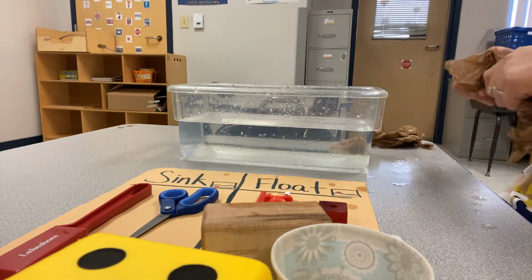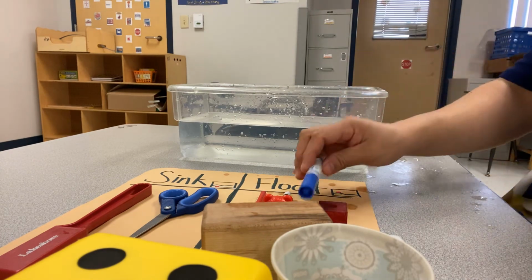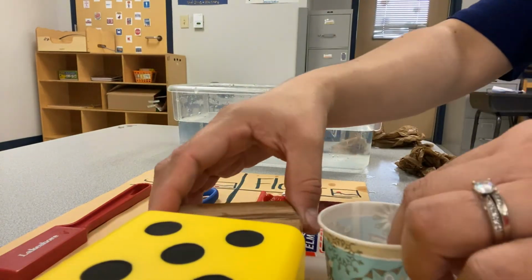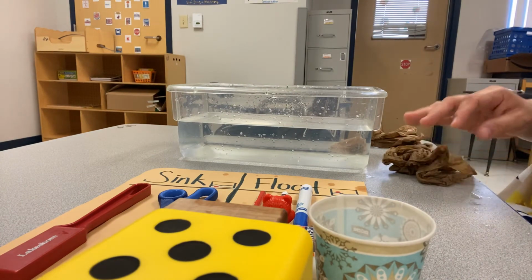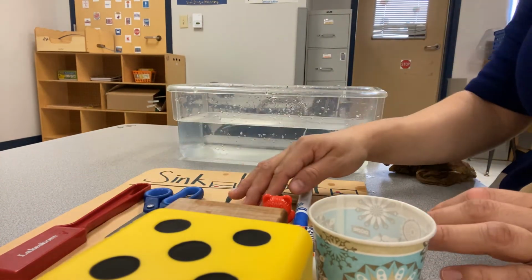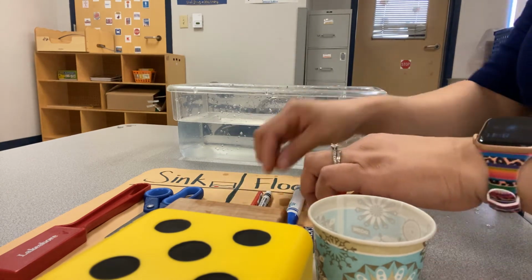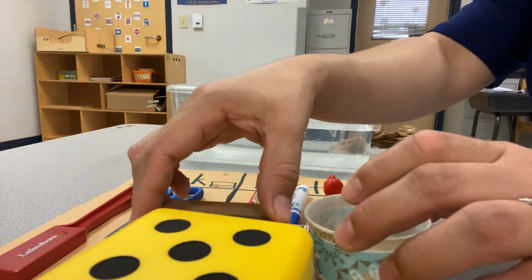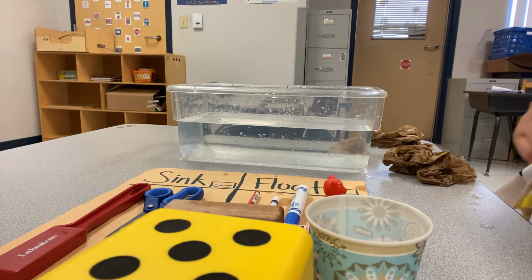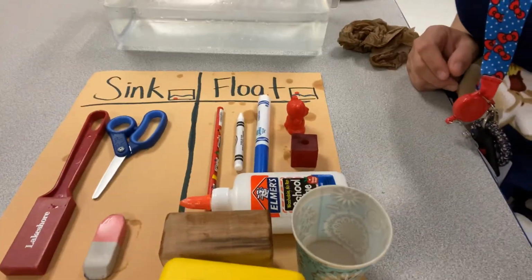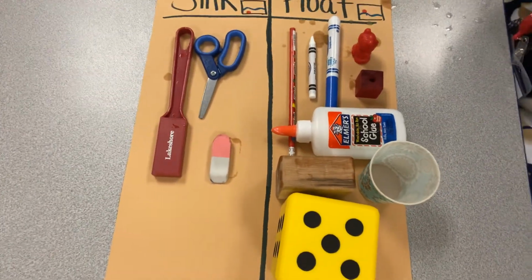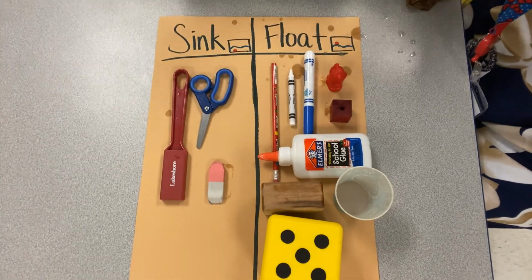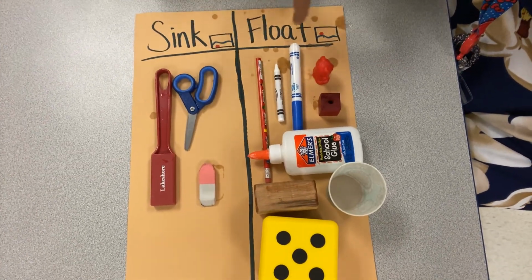All right, so those are all of our items. I'm gonna put it under float here. We have a lot of things under float. It's so full. All right, so I'm gonna show you a picture of everything that floats and everything that's sunk. Let me try to put it to where you can see all the items. So there are the items. These are the items that sink, and these are the items that float.